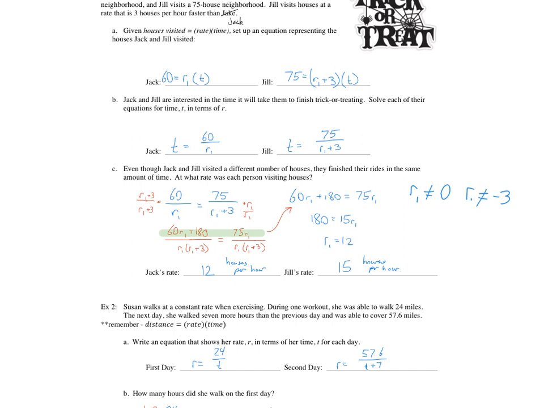So, okay, pause the video. You can see already down below that I've given you a hint for how to set up those equations for Susan, but don't look at them. Try them on your own. Pause it, try it, and come back and watch me explain it.